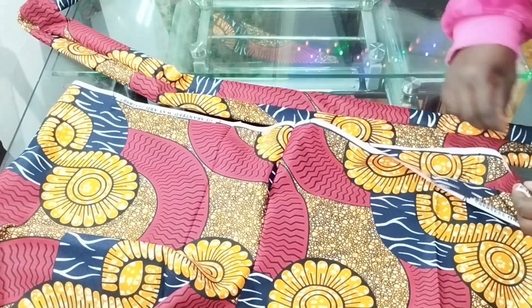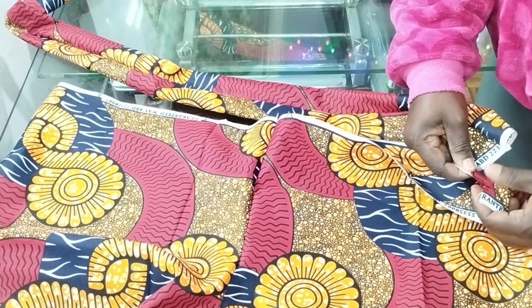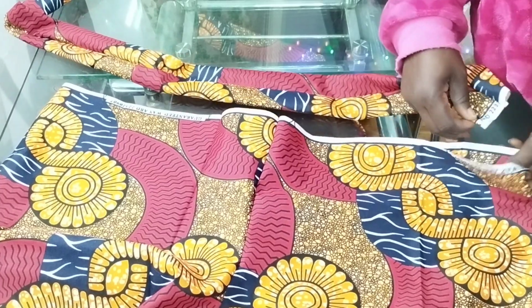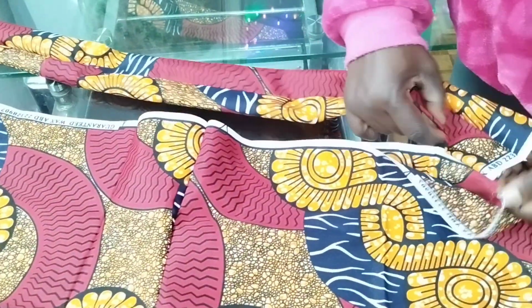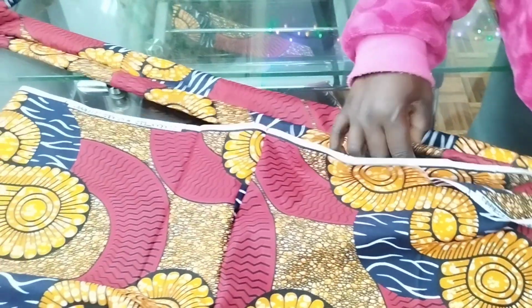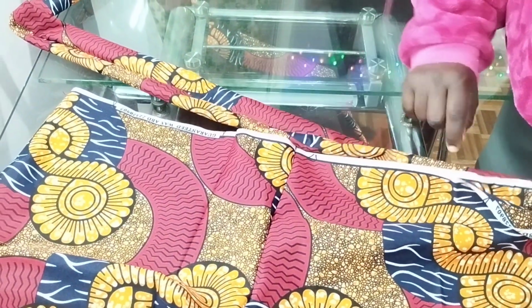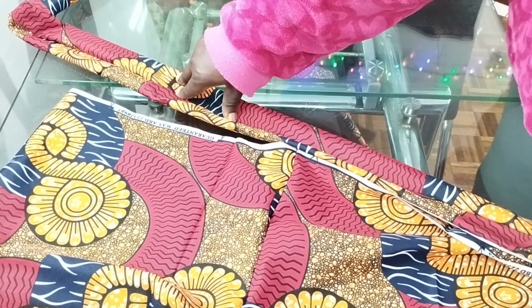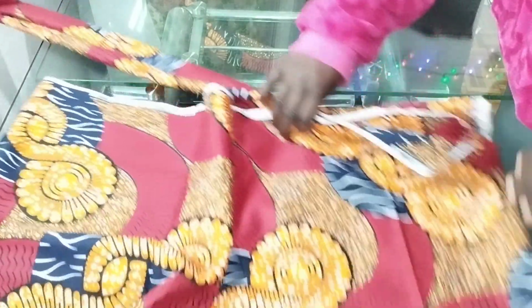So what I will do is that I loose one side of it, so I will be attaching this one on it just like that. I'll attach it round it. Then after doing that, I will now insert the elastic band to it. Then that will be the finished work.